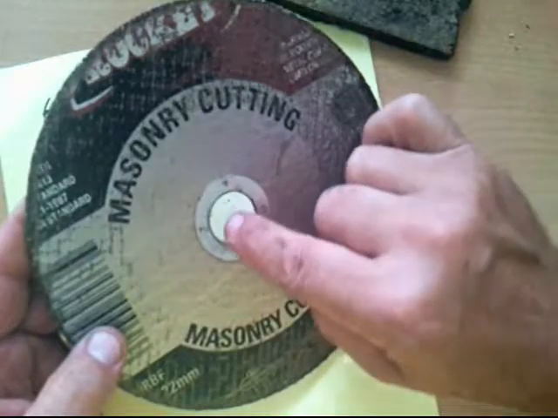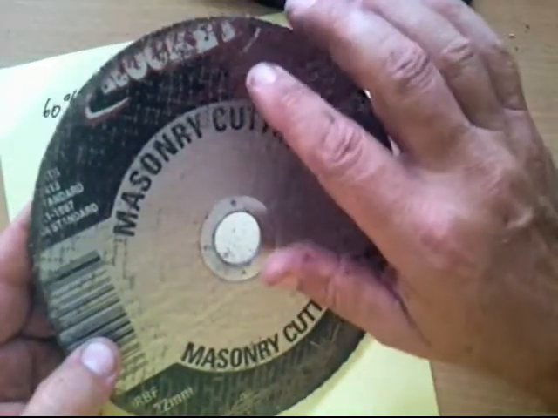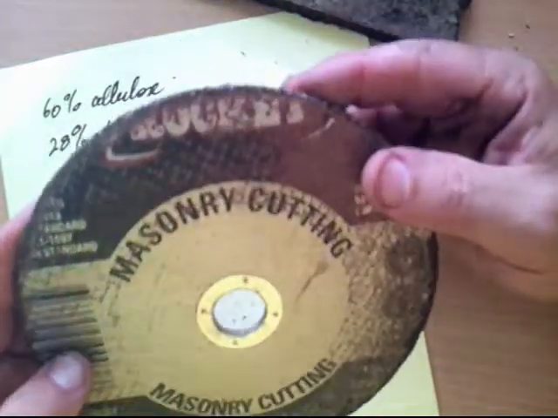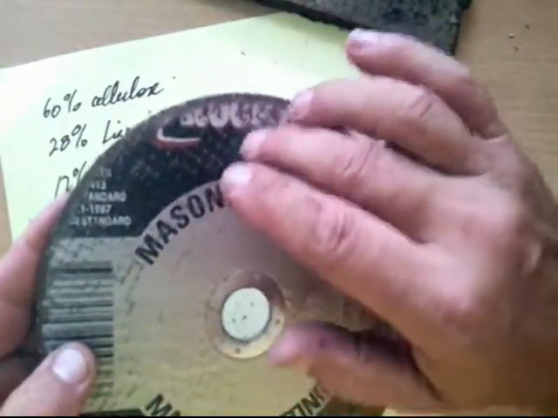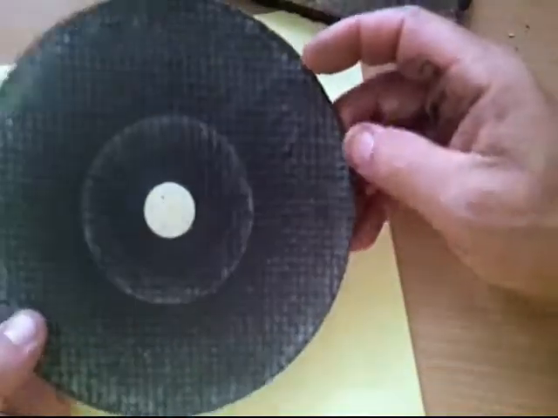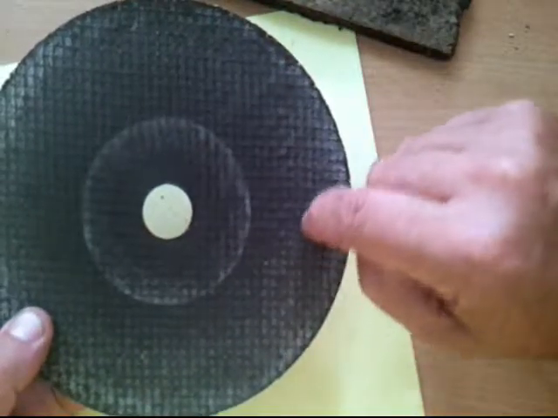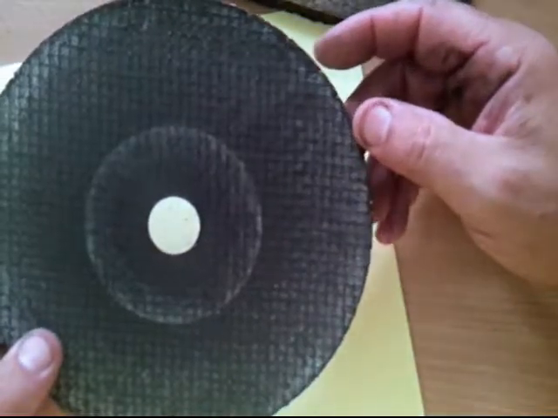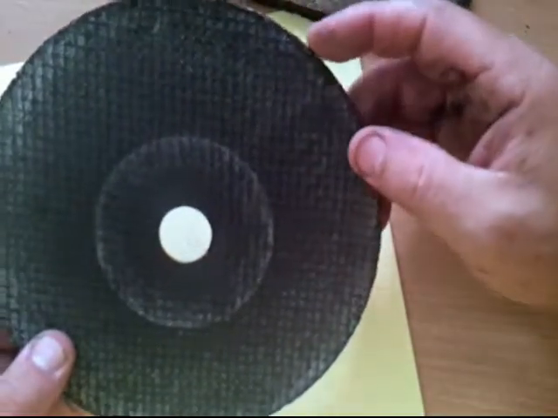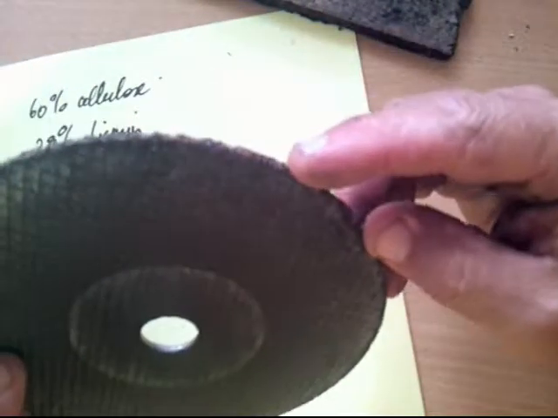Now lastly, before we move on, I just wanted to show you this. This is fiberglassing, or basically an application of fiberglass. It's a composite material, so it's a grinding wheel, a masonry cutting disc from a grinder, a 9-inch grinding wheel. It's worn down a little bit now, but you might be able to notice that fabric kind of cross pattern that you can see here. It's more obvious if I turn it over. You see the cross pattern?